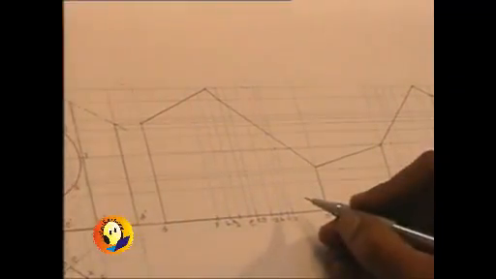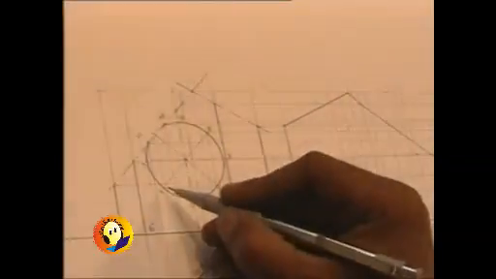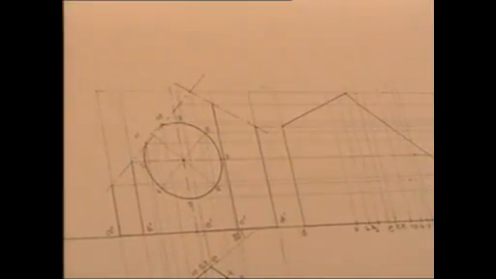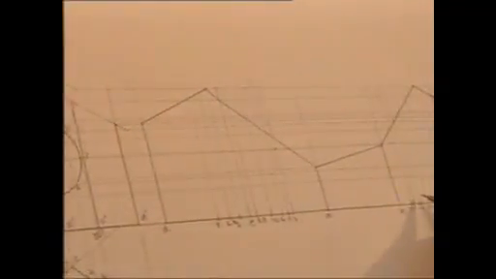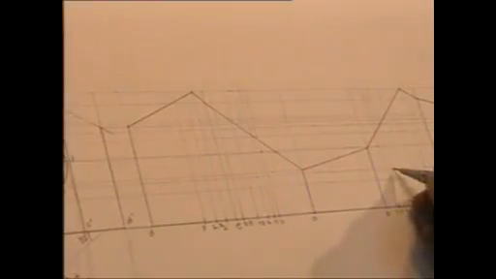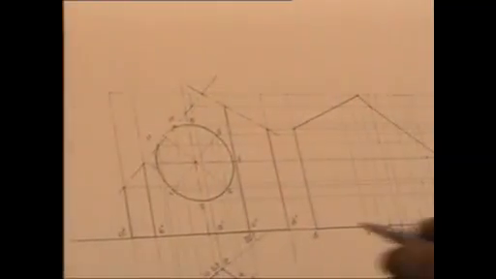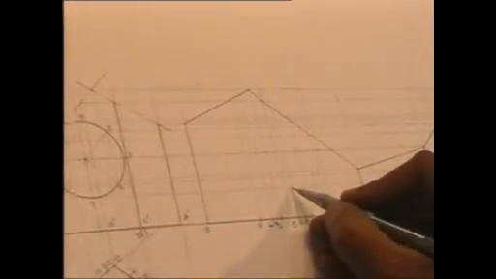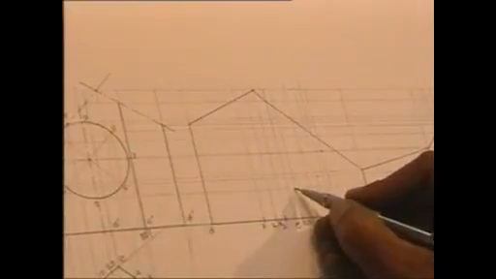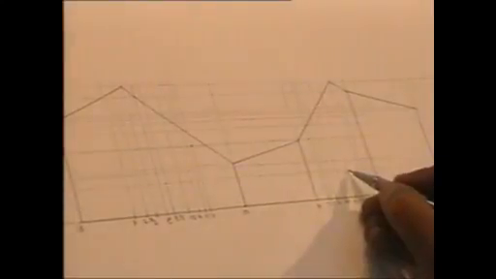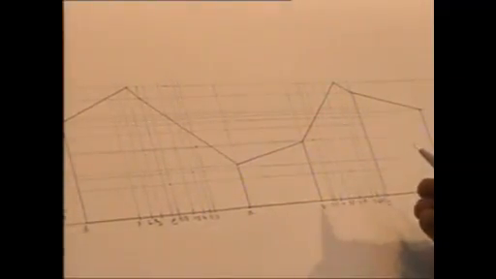Then point number 4, which is this point, should be taken all the way to generator 4 and should be taken ahead to generator 4 in the other view. Then we come down to point number 5. Point number 5 will go up to generator through 5 and should be taken all the way to the other plane also to mark point 5.